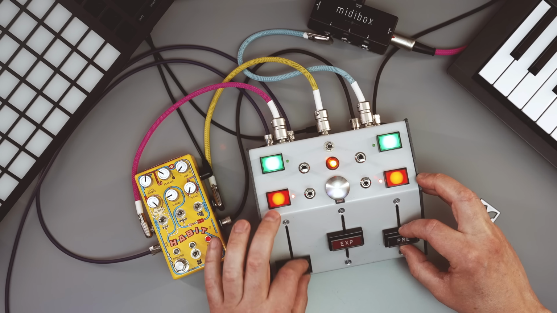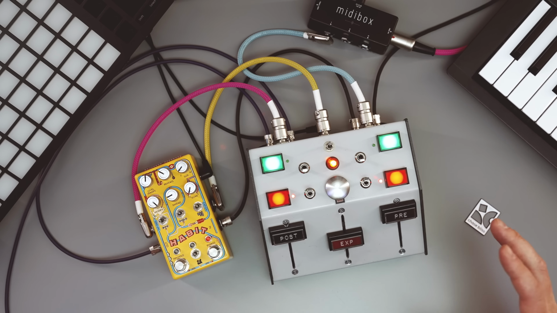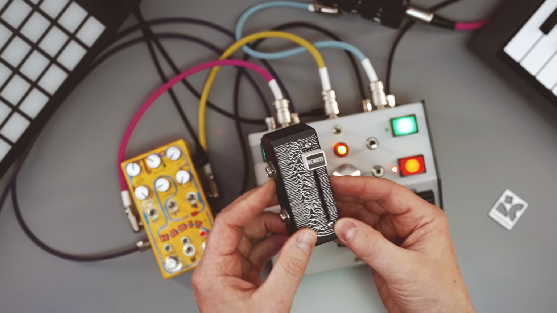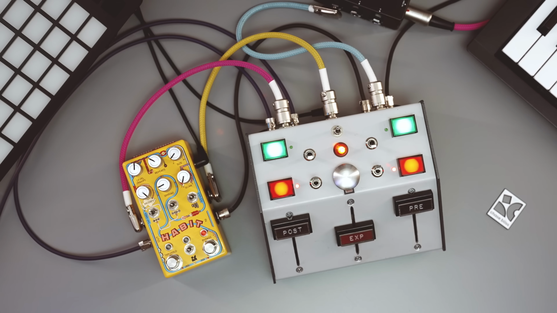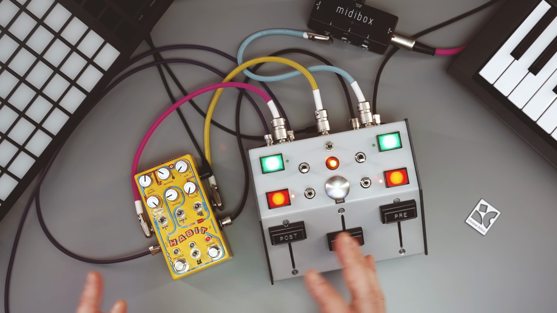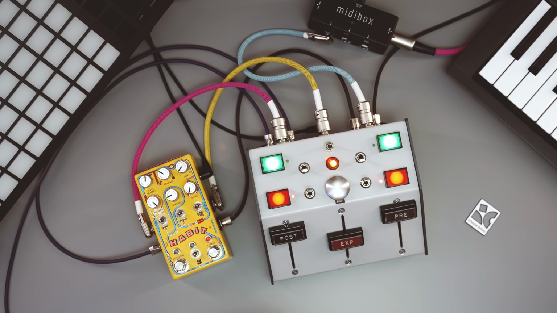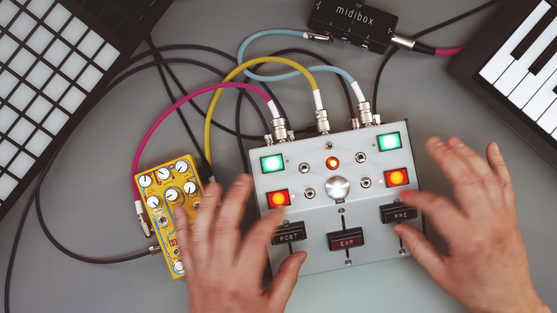We have pre and post volume faders. Now, you can do that with something like a volume pedal. There are smaller ones that have a little fader on it for desktop use. I don't feel the need to demonstrate how a volume pedal works, but just put it somewhere between your instrument and Habit, or after Habit and your amp or DAW, and you'll get the same effects as these two faders.